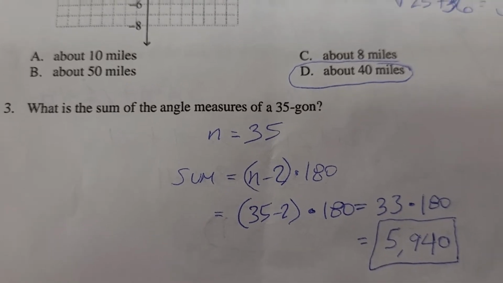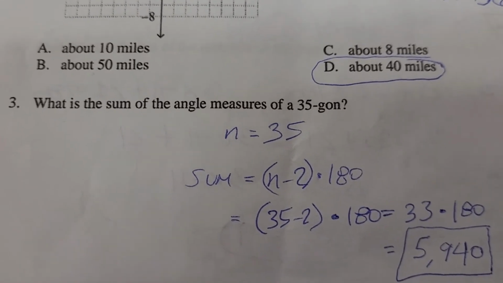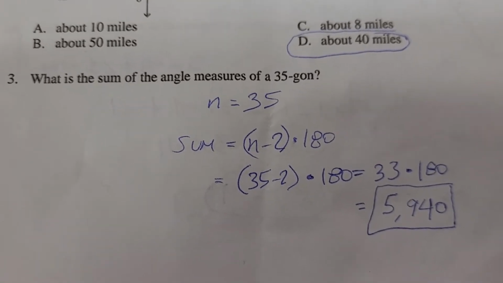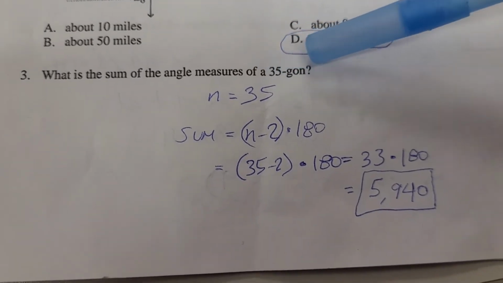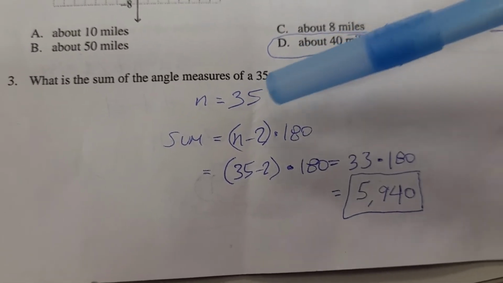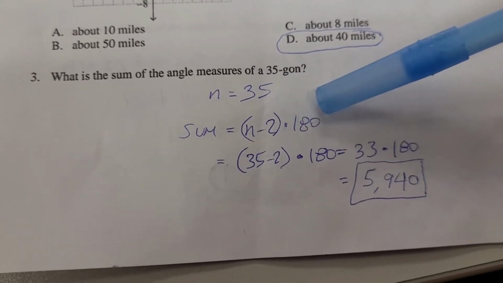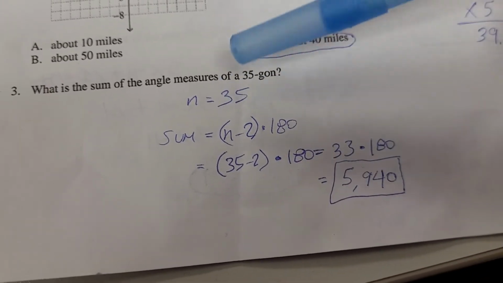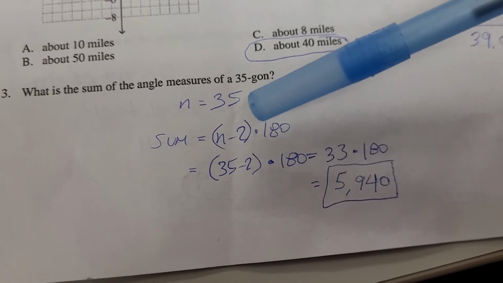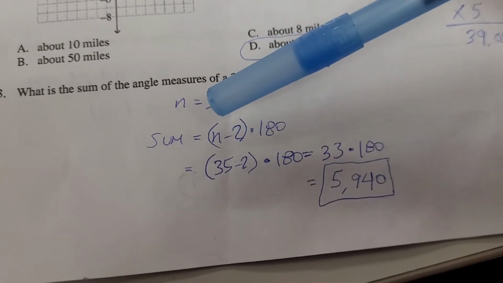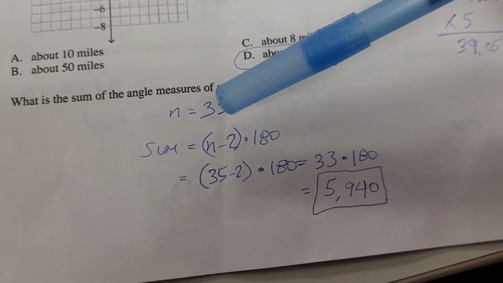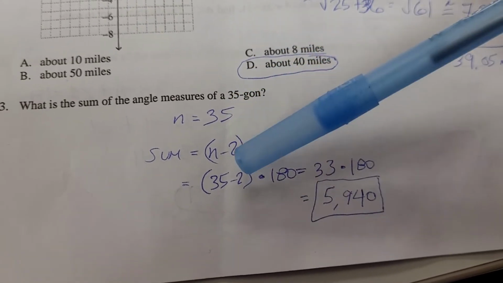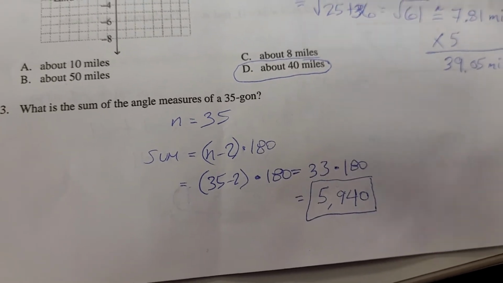On number 3, what is the sum of the angle measures of a 35-gon? That's a 35-sided polygon, so it really doesn't matter what this is. I need to use this formula, n minus 2 times 180. This gives me the sum of all the angles inside the polygon. I'm just adding them all up. It doesn't matter how big the polygon is; this will do it. Since I know there are 35 sides here, I'm just going to plug in 35 for n.